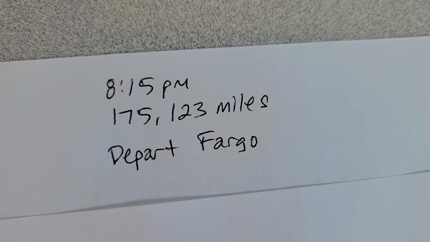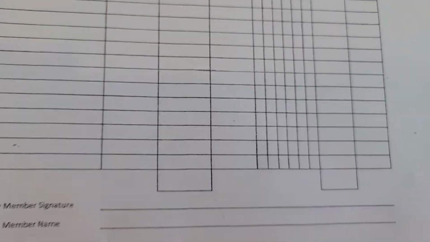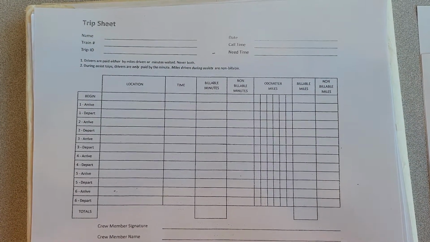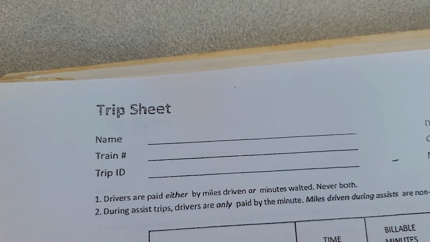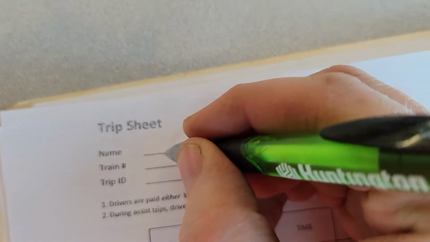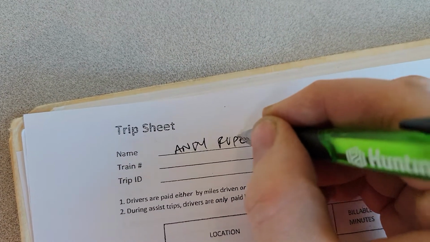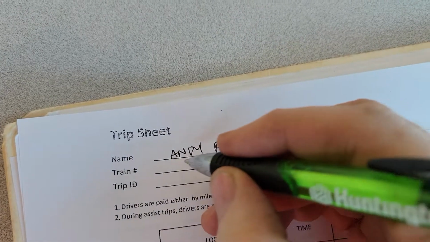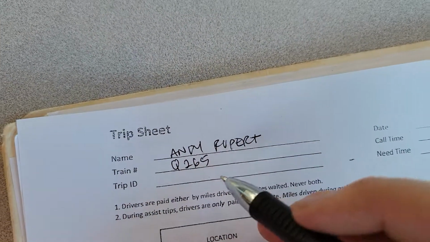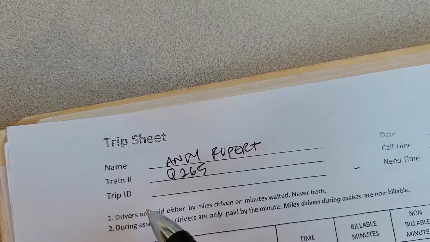Next question you have is, how do you put this information onto this confusing looking trip sheet? The first thing you're going to do is fill out the top. So I'll put my name, Andy Rupert, the train number, Q265. Now, the train number and the trip ID number are going to be given to you by dispatch.